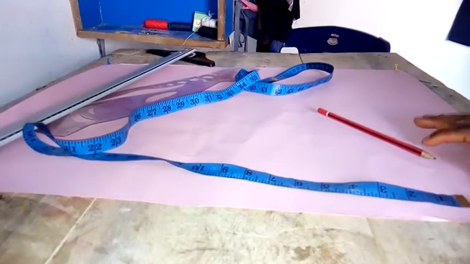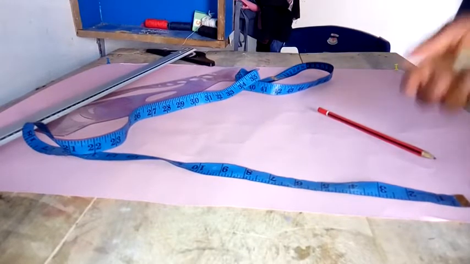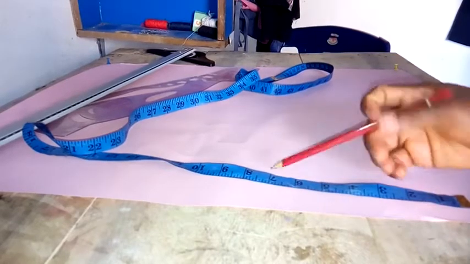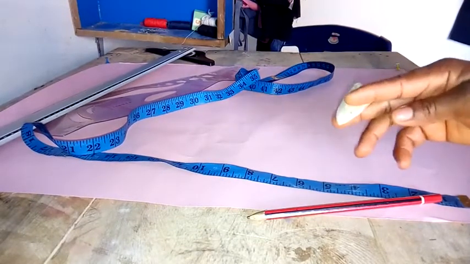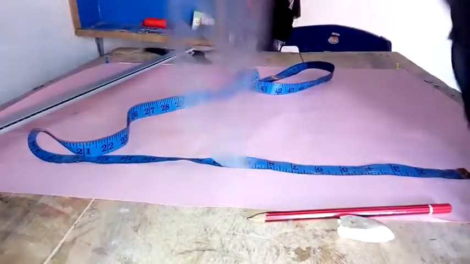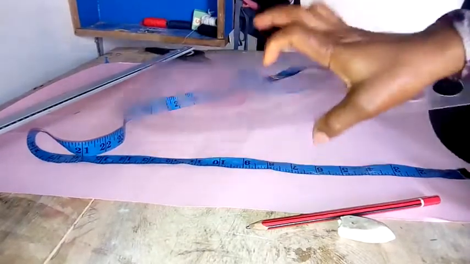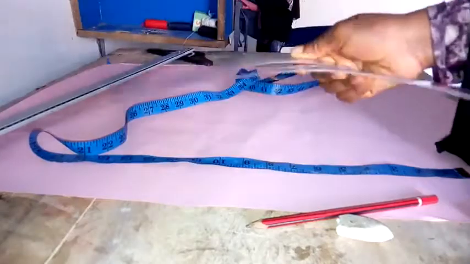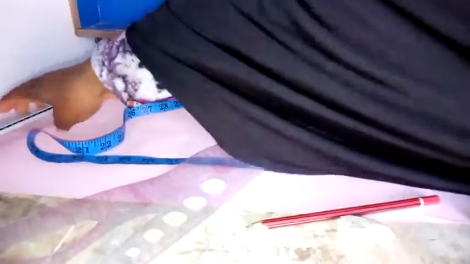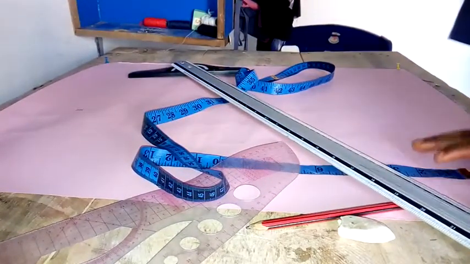Welcome to class. Today we are going to draft a skirt sloper. So I have my basic tools for pattern making. I have my pencil, I have a razor, I have a tape measure, I have a pattern master which can serve as an armhole curve, it can serve as a hip curve, it can serve as a ruler. Unfortunately, it's not very straight anymore. I have a long ruler, and a short ruler actually, but I don't have that here with me.